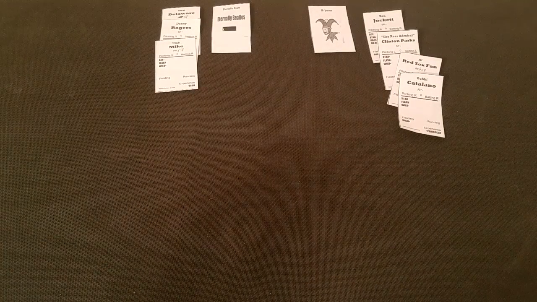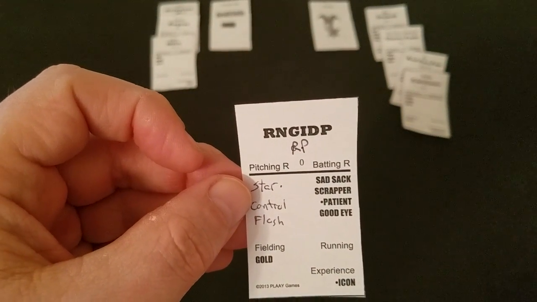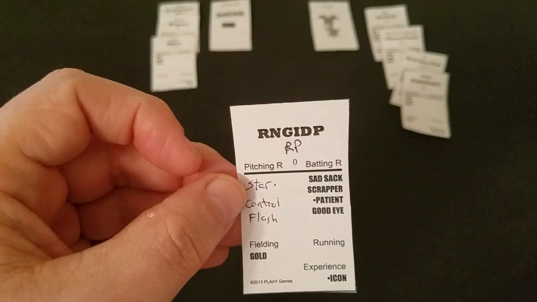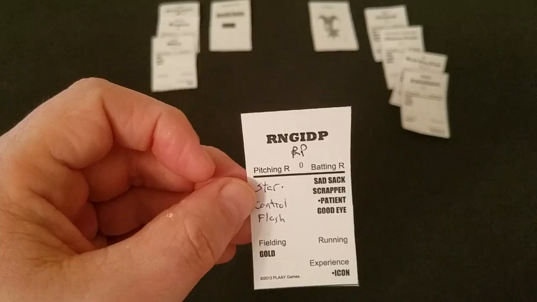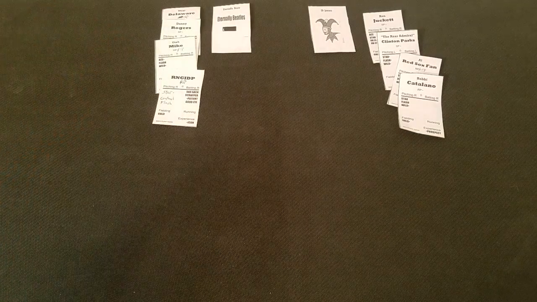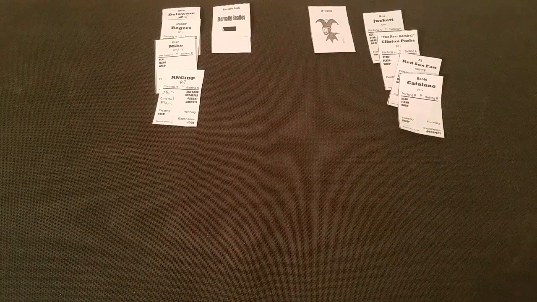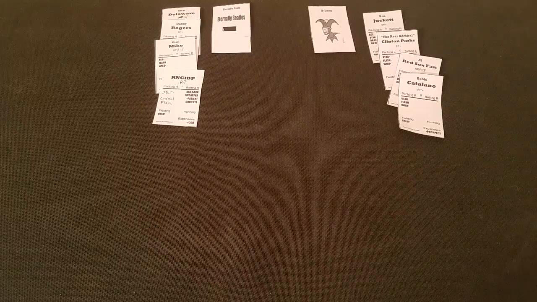And for Team Beats, we're going to have RNGIDP. He asked to be a catcher, but we had so many catchers and we needed pitching, so I hope you don't mind, RNGIDP. I have changed you to a relief pitcher, gave you semi-star, control, and flash qualities. All right, now we go on to Team ID.